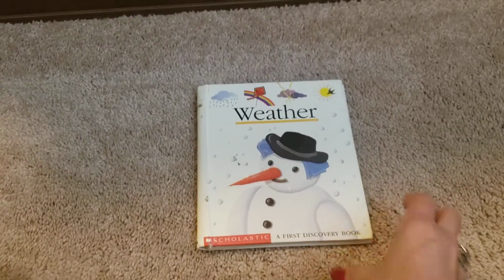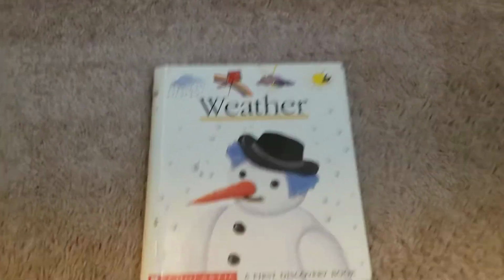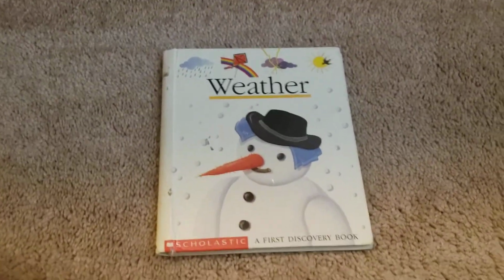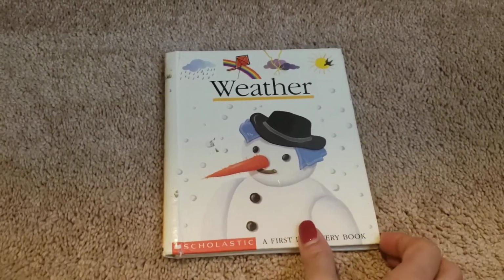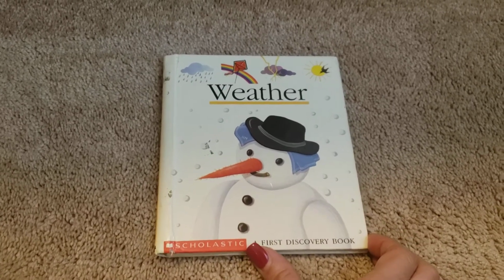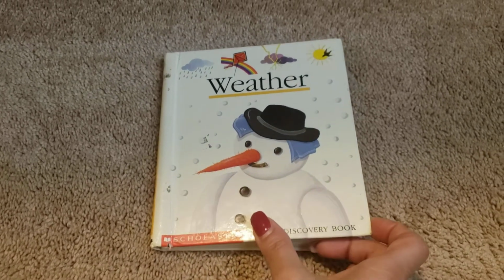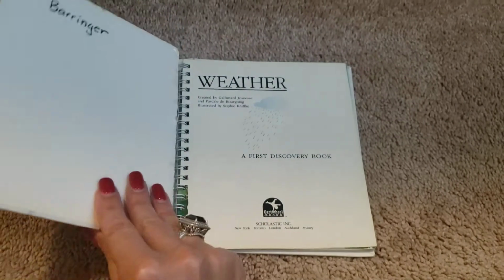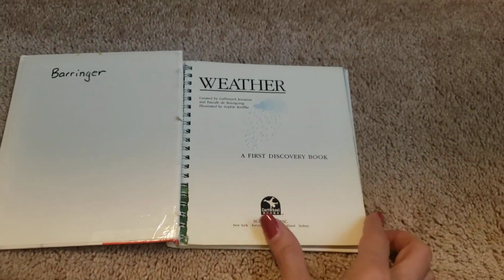and we're going to look at this book today, Weather. This is our informational textbook, and it's going to tell us all about the different types of weather. Okay, this book is very old. I've had it for a very long time, so it's a little beat up, but it's a very good book to teach us about the weather.